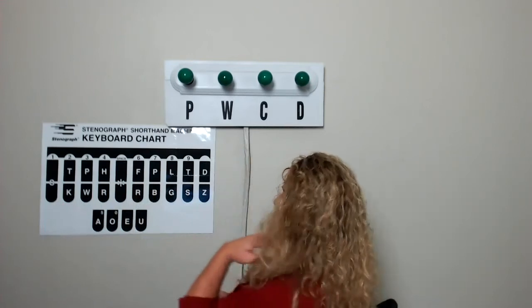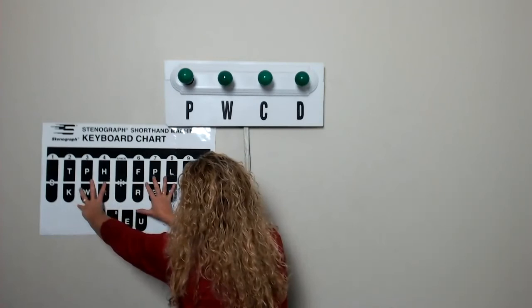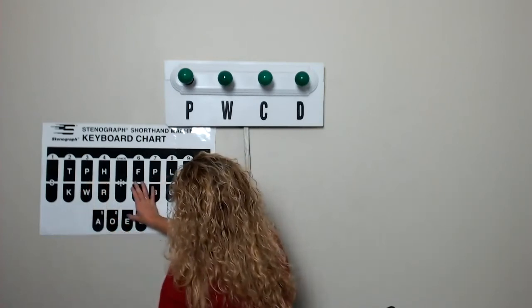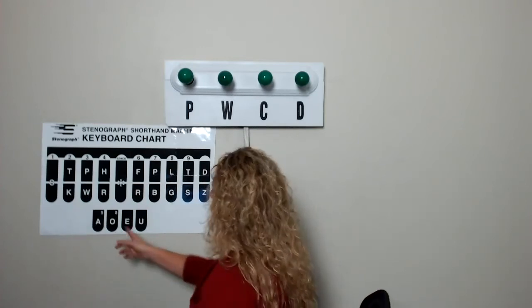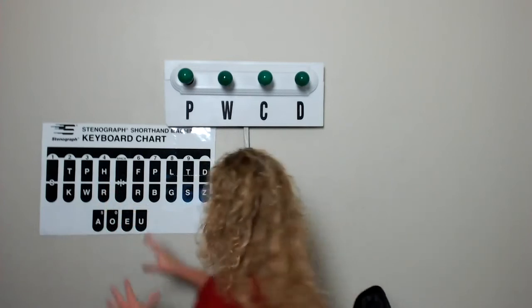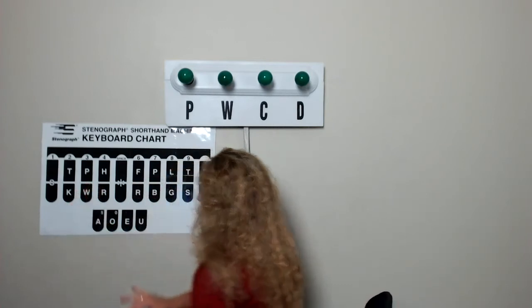So now we're going to learn the briefs. He. If I have my hands in home position, he is going to just be the E. And some of you may ask, well, why don't we just strike HE? Well, we're going to learn about that later on in another lesson. That means something else. So he is strictly E.